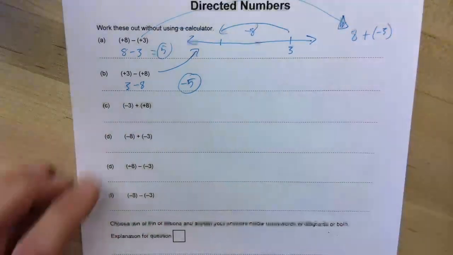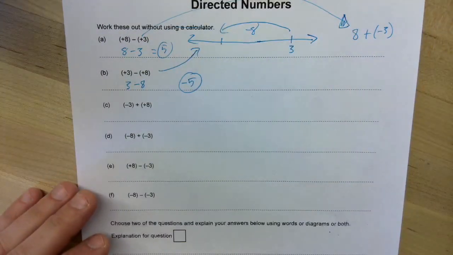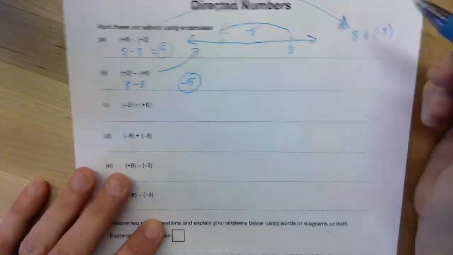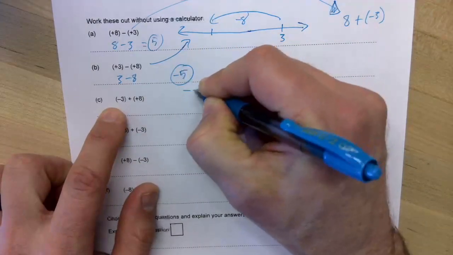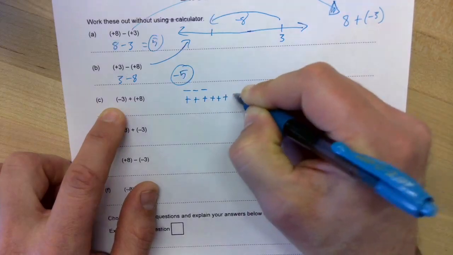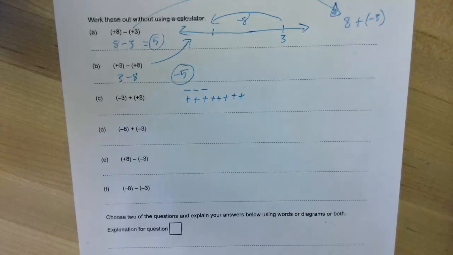Okay, negative 3 plus 8. Okay, so instead of, I'm going to use a number line on that one too. Actually, you know what? I'm going to do something different because nobody suggested this. I have 3 negatives and I have 8 positives. And I know you're thinking, well, isn't it kind of strange to draw pictures for math? No, not at all.